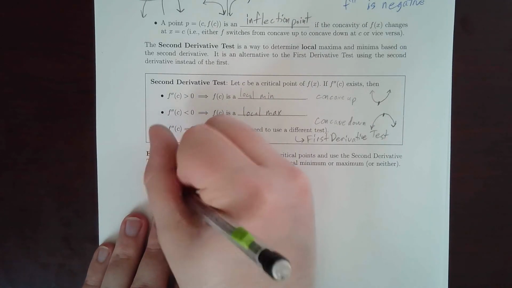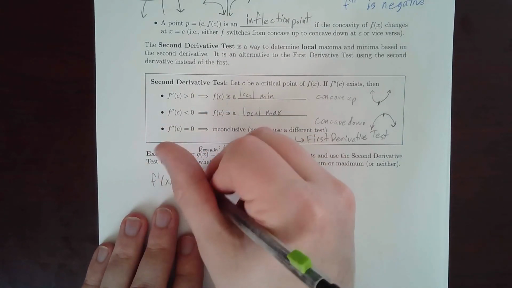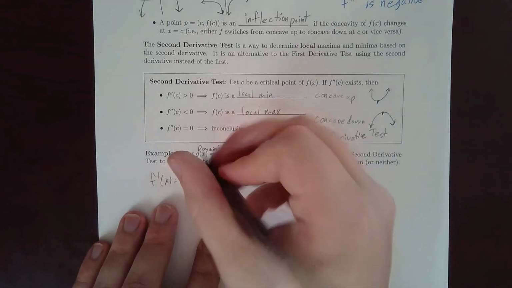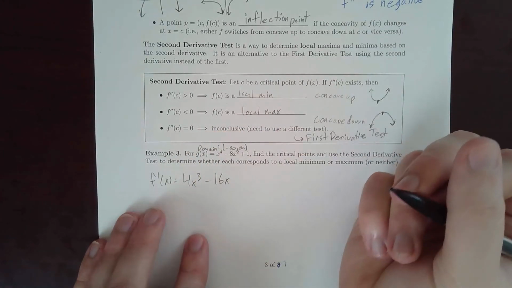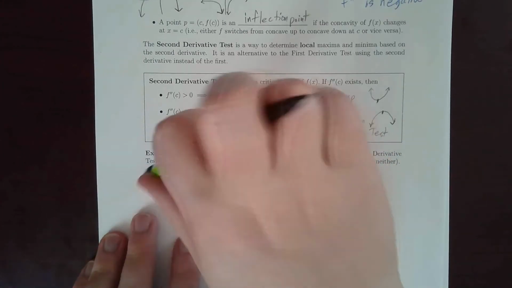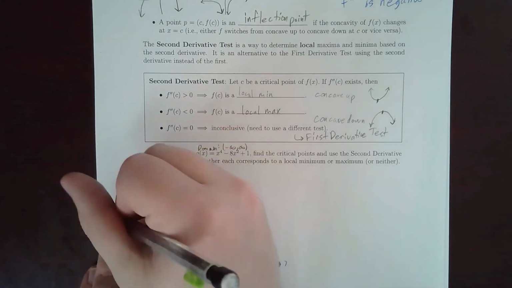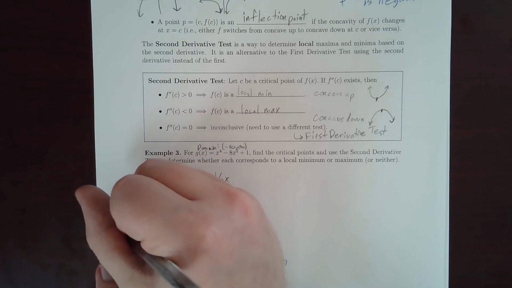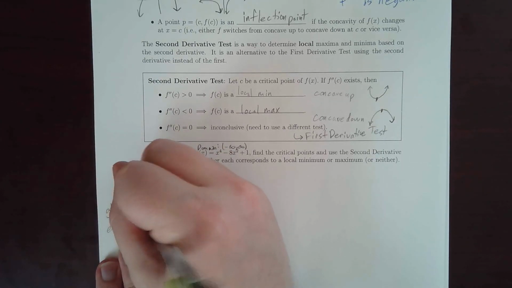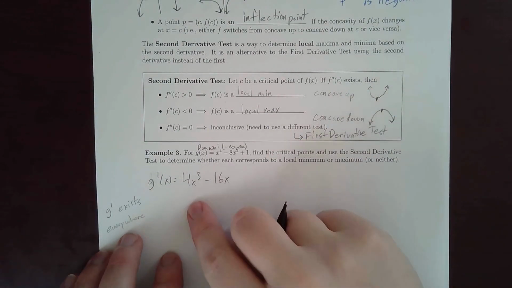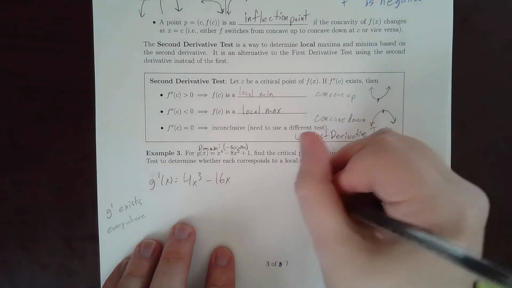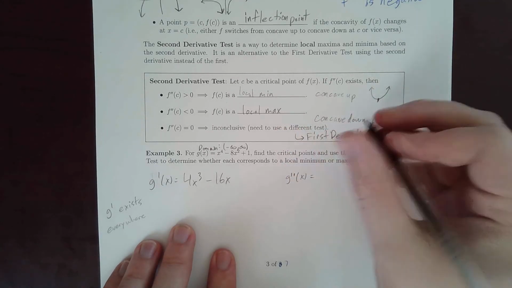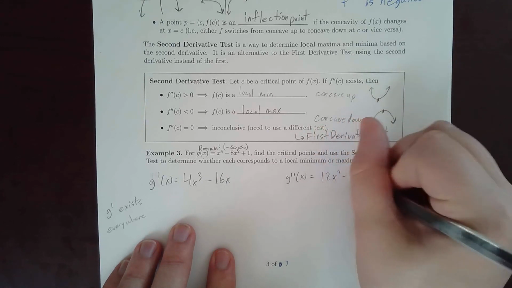The derivative of this will be 4x to the third minus 16x. Now, that is g prime, not f prime. G prime exists everywhere. Now, while we're taking the first derivative, if we're going to use the second derivative test, we might as well find the second derivative as well. G double prime of x will be the derivative of this function, which will be 12x squared minus 16.